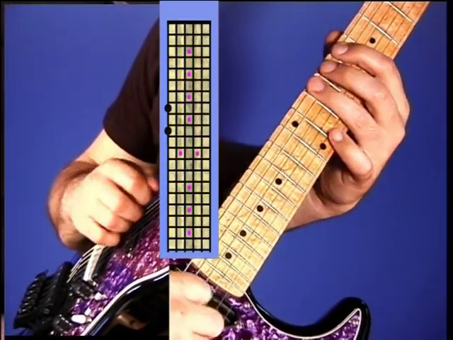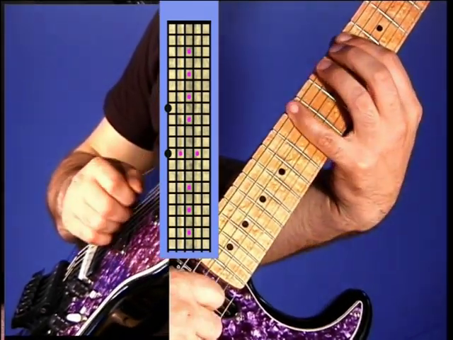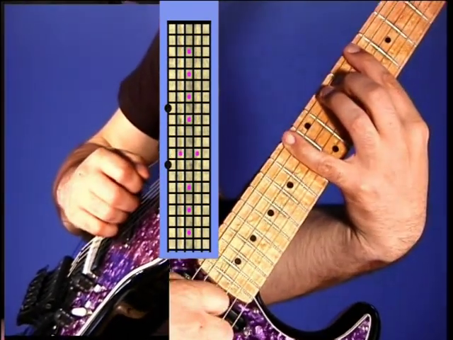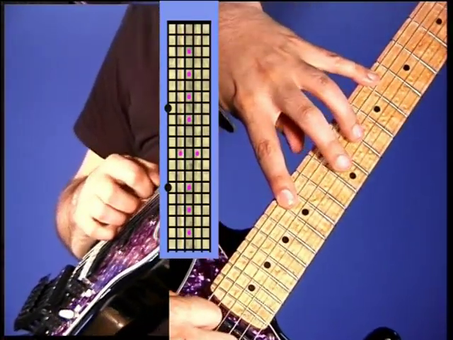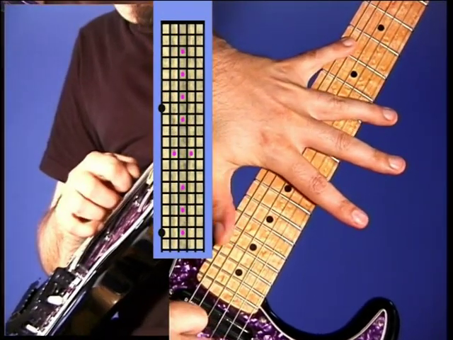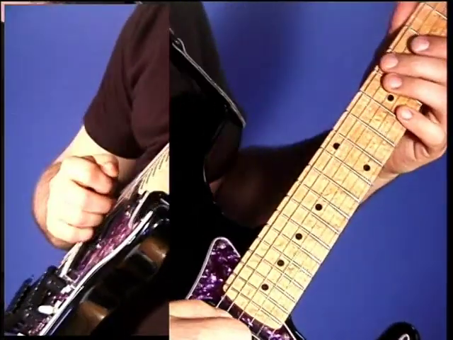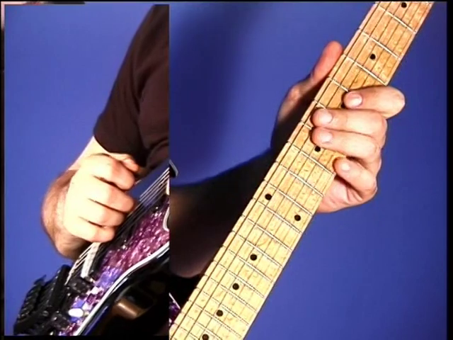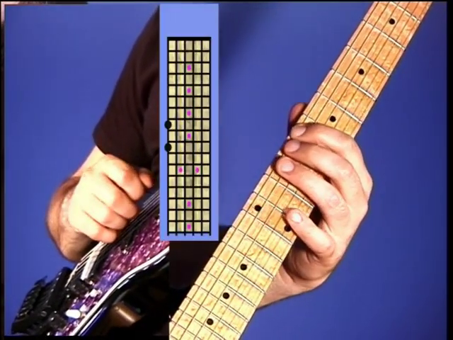That's a 2, otherwise known as a major second. That's a 3rd. That's a 4th. That's a 5th. That's a 6th. That's a 7th. And that's an octave. But it gets a little bit awkward playing like this. That's why we have multiple strings. So let's learn the intervals on the multiple strings.